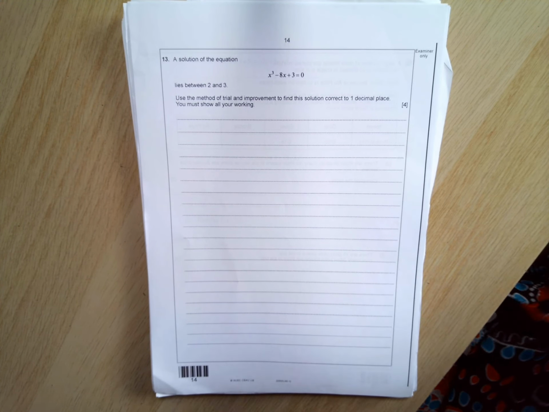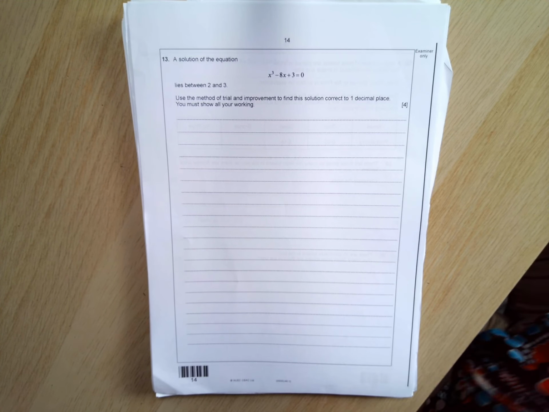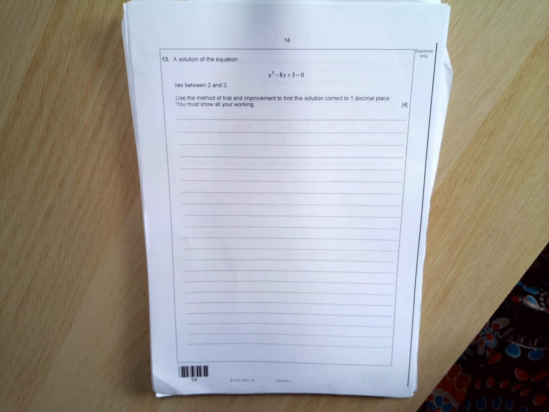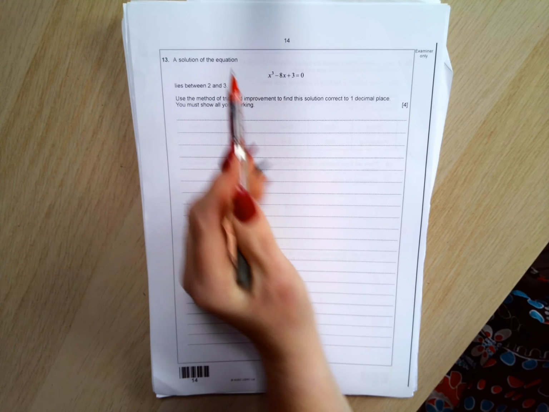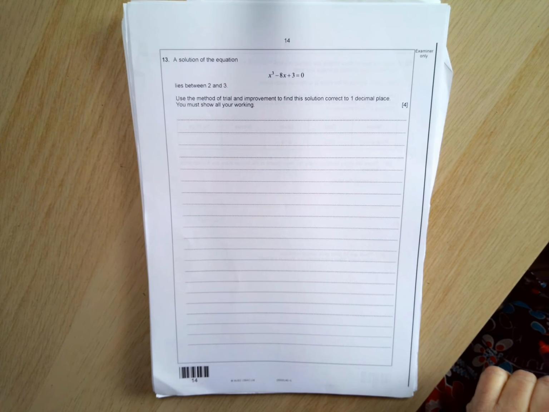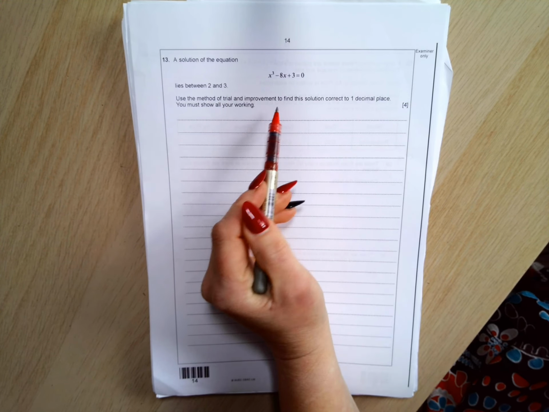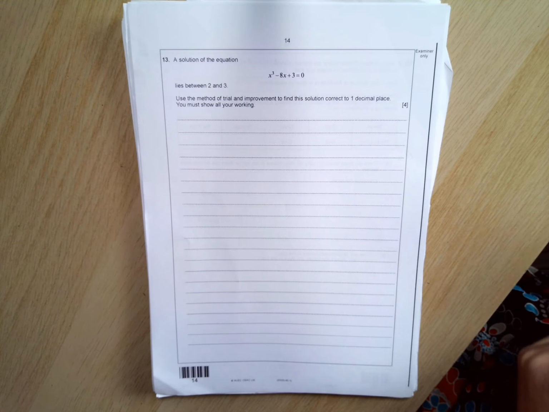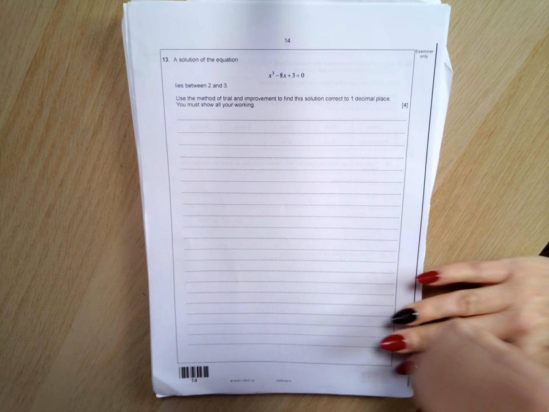So, trial and improvement. These questions generally are quite clear about what they want from you. When you see a trial and improvement question, it basically says a solution of the equation, and you've got an equation there, so it's got some x and equals something, lies between 2 and 3. And then it'll just say, use the method of trial and improvement to find the solution, correct to 1 decimal place. So just a quick bit of information about it.